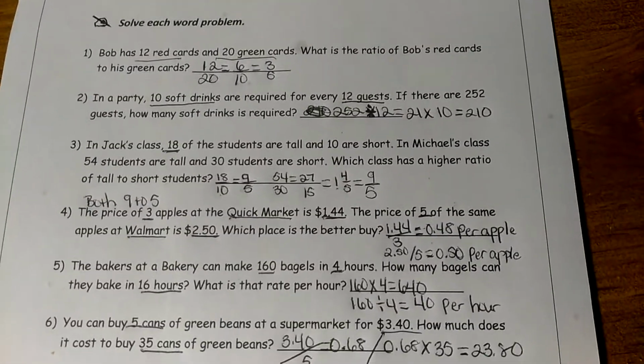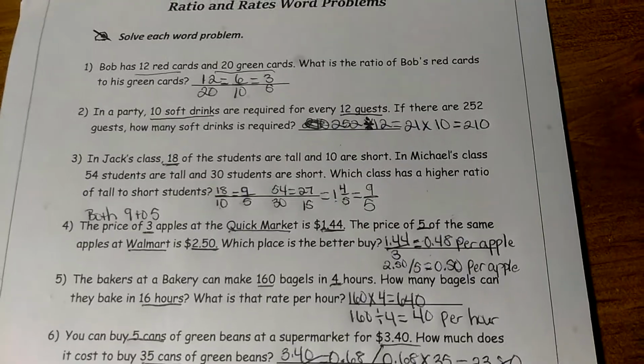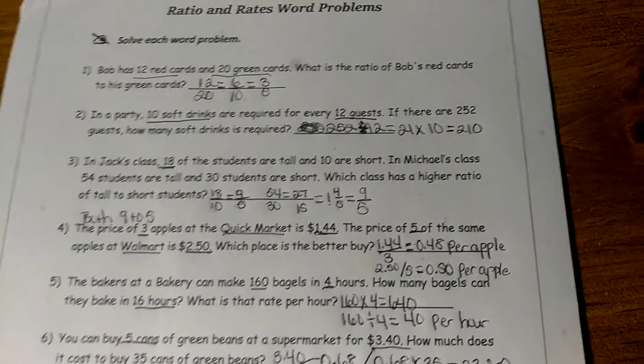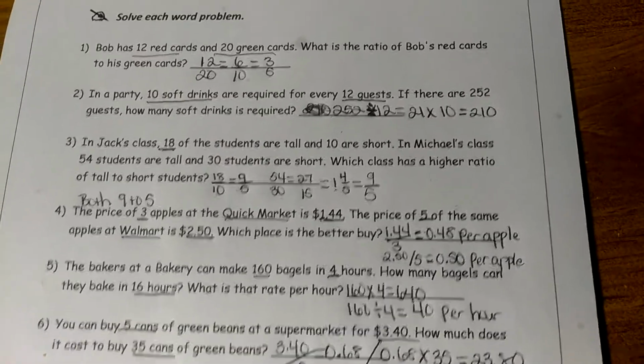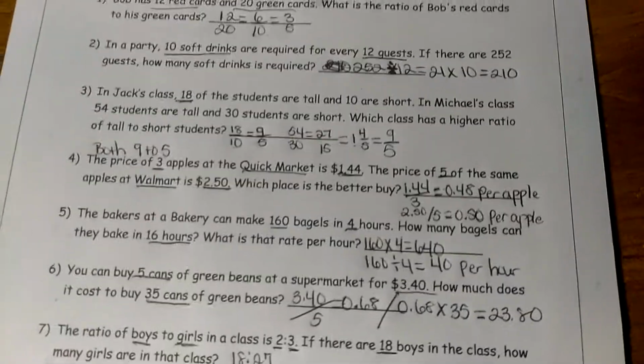And it was Quick Market. So at Quick Market, you can get an apple for 48 cents per apple, but at Walmart it's 50 cents per apple. So it's a 2 cent difference.